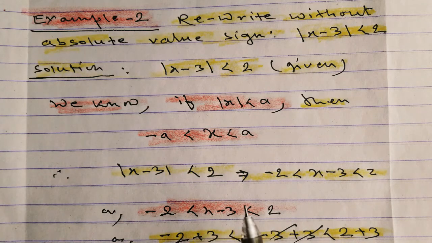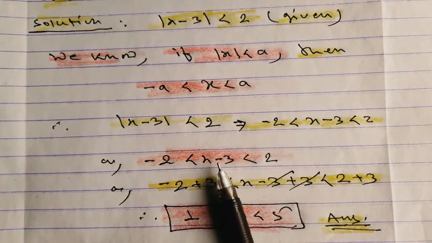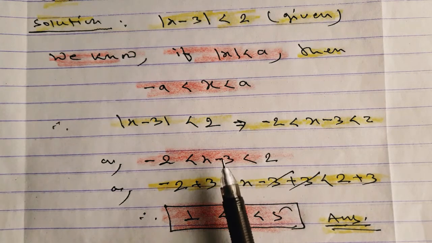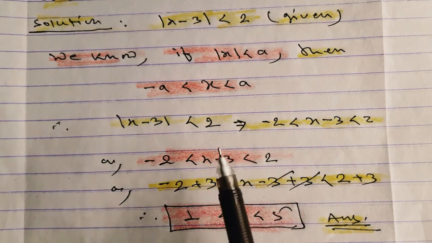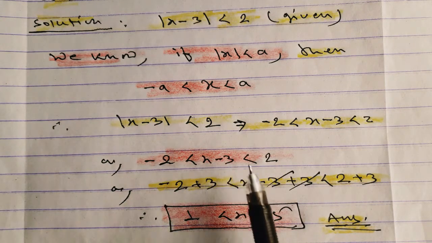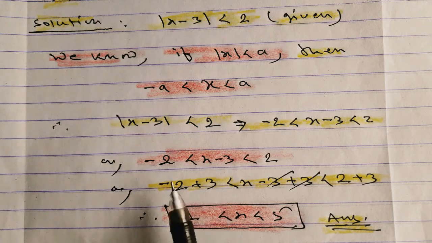Let's solve it now. We have to find the value of x by solving this inequality. To solve it, we have to eliminate the −3 from the middle part. To cancel this −3, we add +3 to each part. So −2 plus 3, x − 3 plus 3, 2 plus 3. The +3 and −3 cancel, we get x, 2 plus 3 is 5, and 3 minus 2 is 1. So this is the required solution.